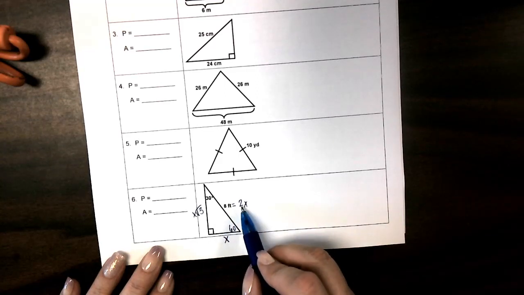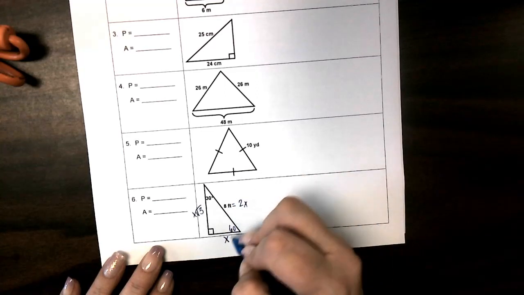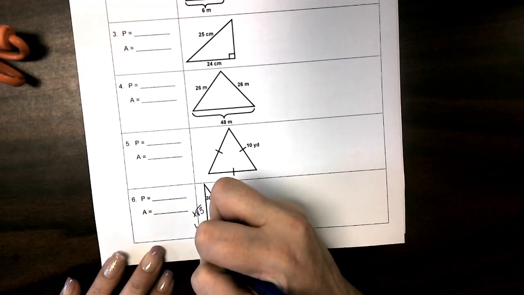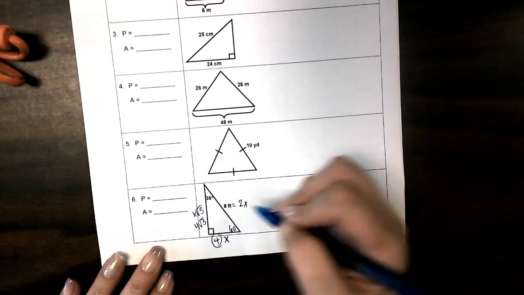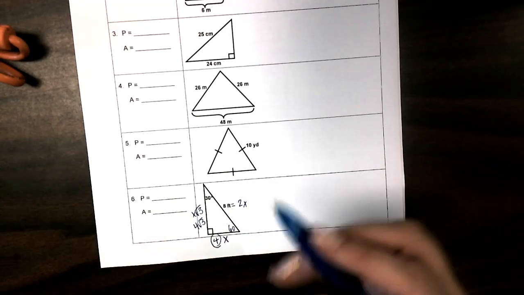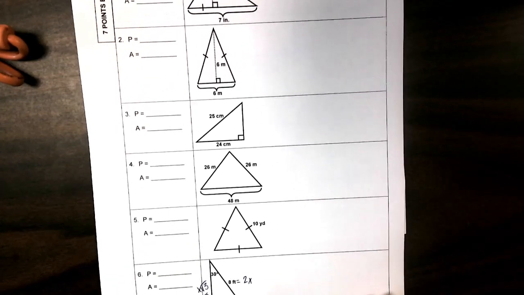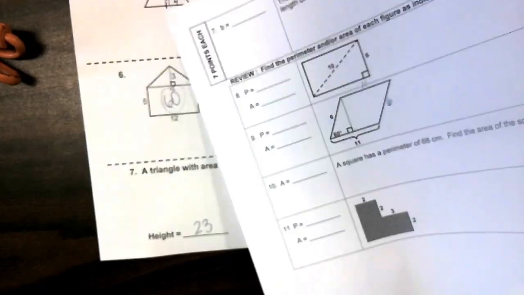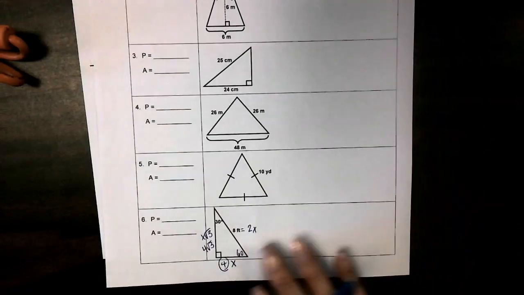If 8 is 2x, then x is 4. So this side becomes 4, and this side becomes 4 square roots of 3. Put that in your calculator to get a decimal, and now you can solve it. But the rest of them, you can use the Pythagorean theorem to solve for the missing piece. All right? So, get those done, please.